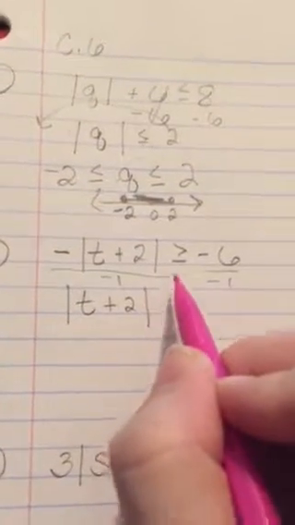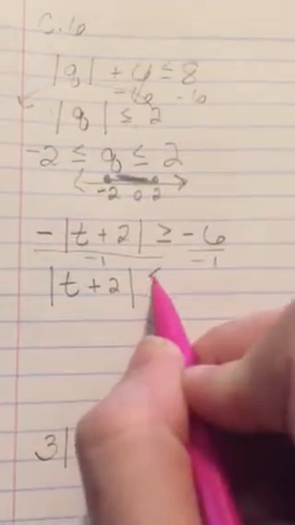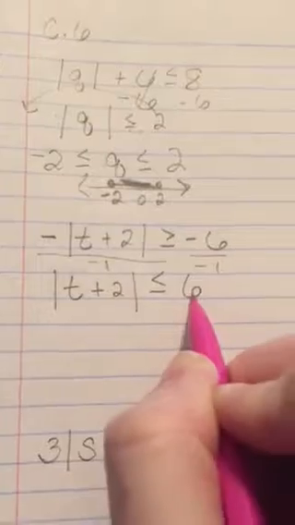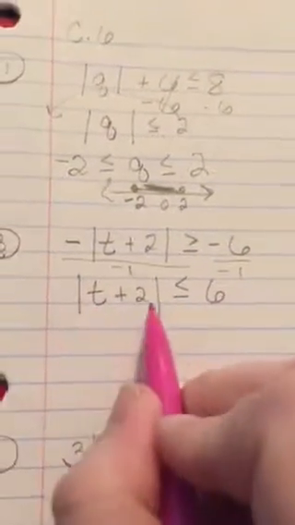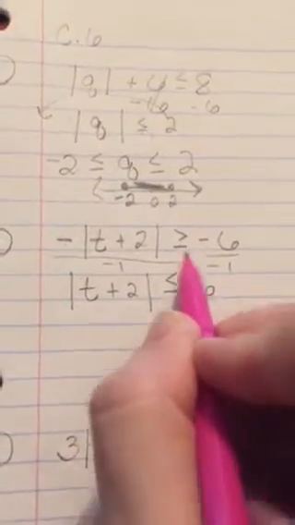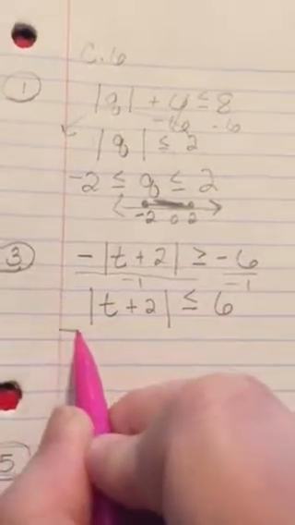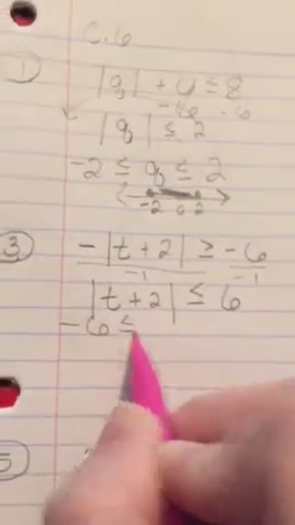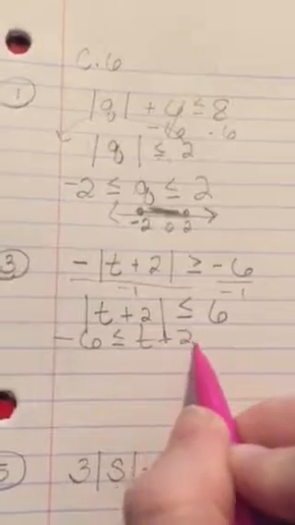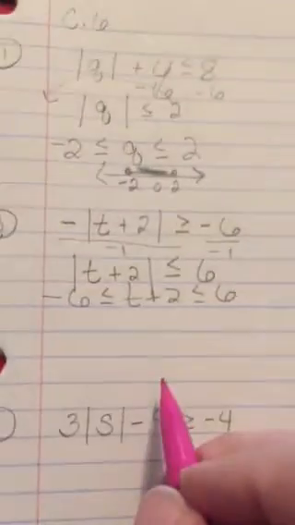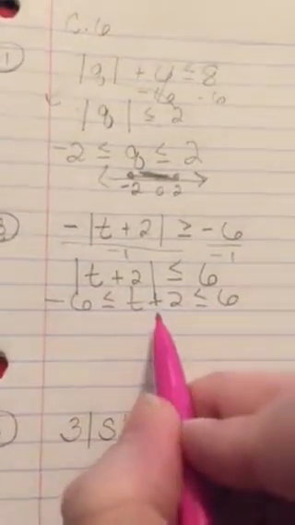Now, anytime you multiply or divide by a negative, you have to change your direction. And then this is going to give me a positive 6. I'm isolated and it's a less than. So move your 6 in front and make them negative. You're making a compound inequality, and now you're basically solving two inequalities at the same time.